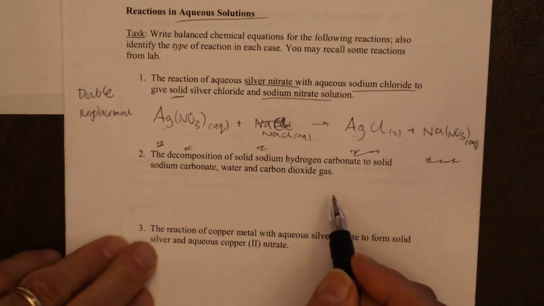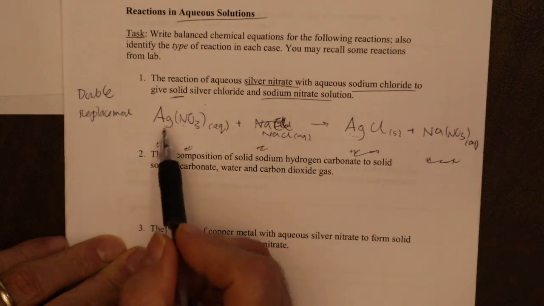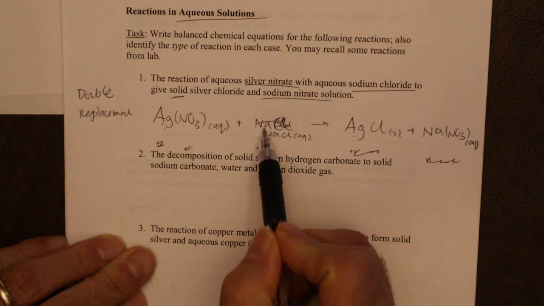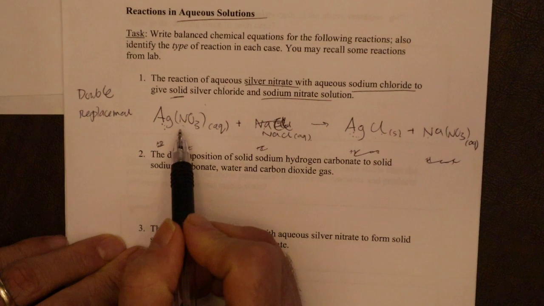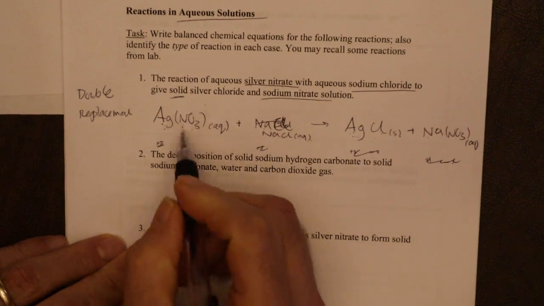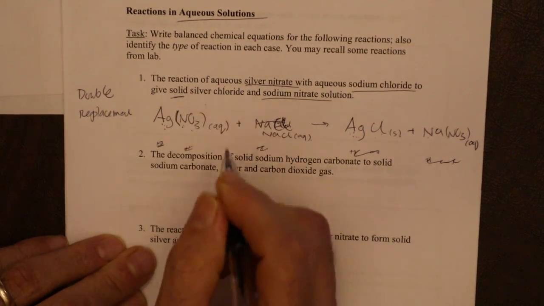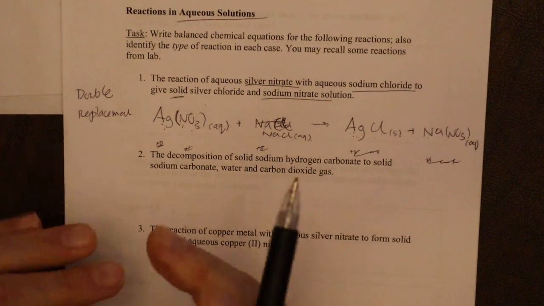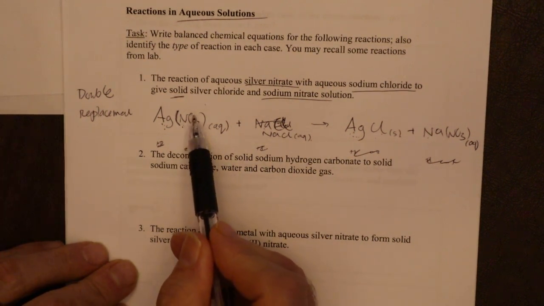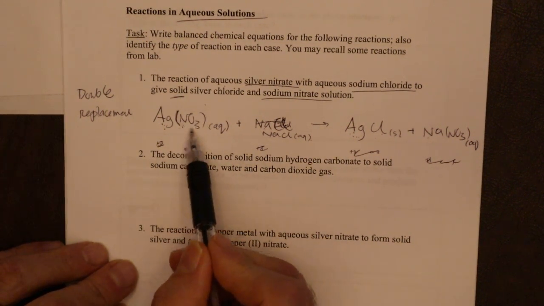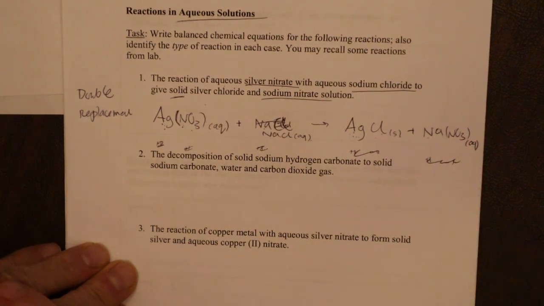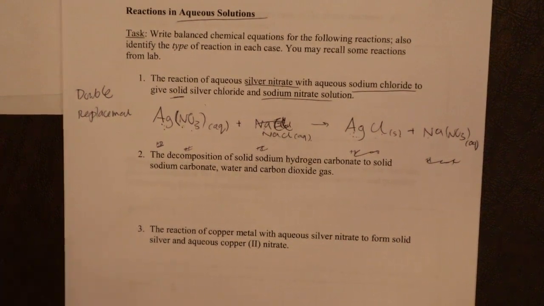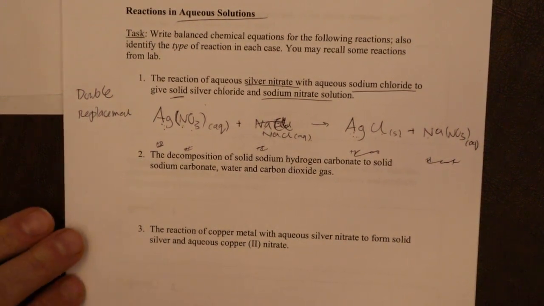Now, it's self-balancing, so don't worry about balancing. There's one silver, one sodium, one chlorine, one chlorine. Now, there's one nitrogen and 3 oxygens on both sides, but think of this molecular ion, just like we did with the formulas, as a bag of atoms with a charge. So just count the bags. One nitrate bag here, one nitrate bag here. That makes life a lot easier. That's the first one, double replacement.